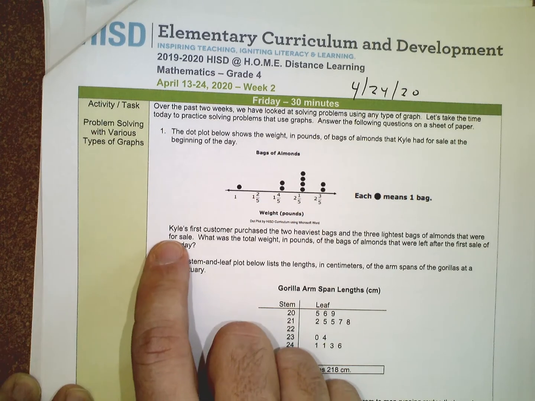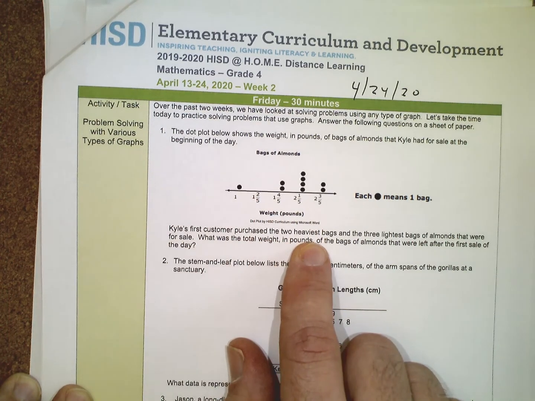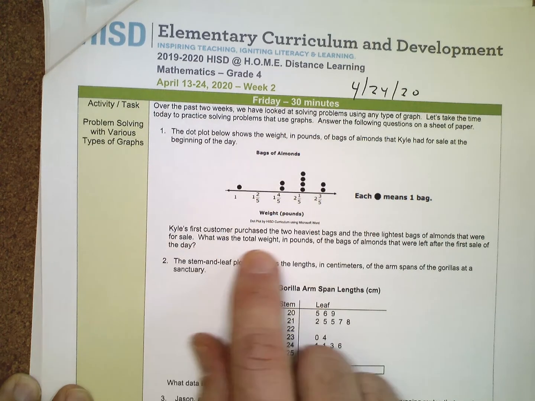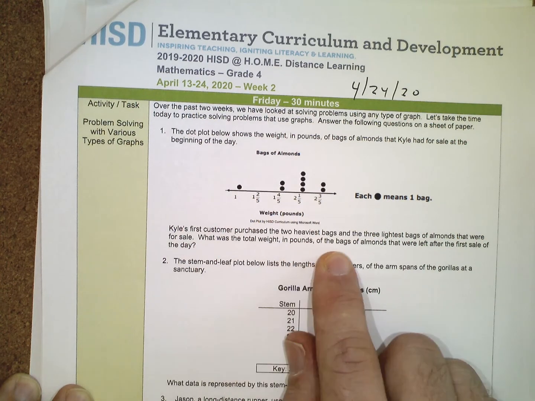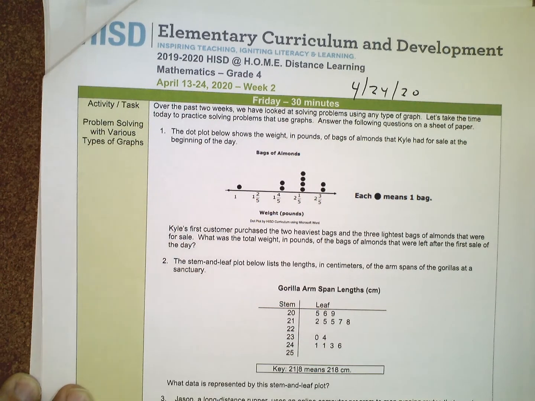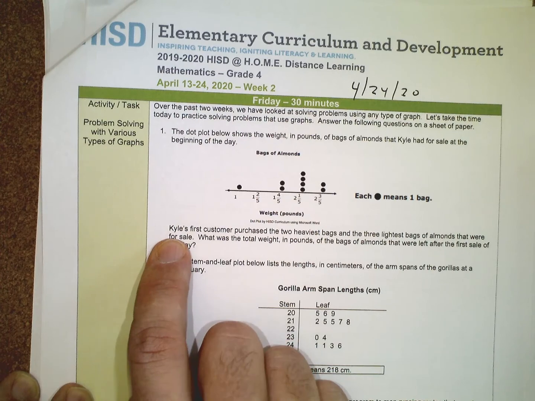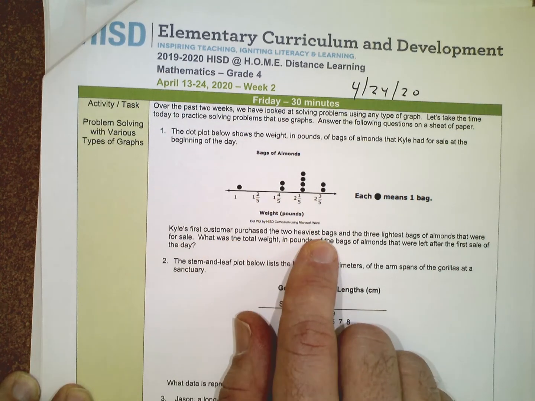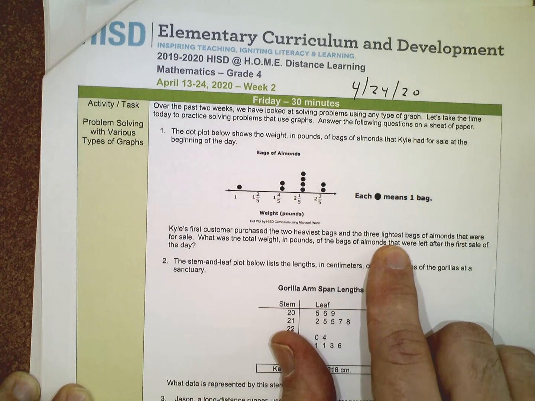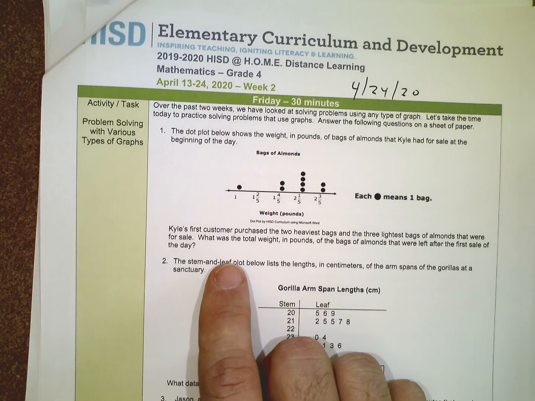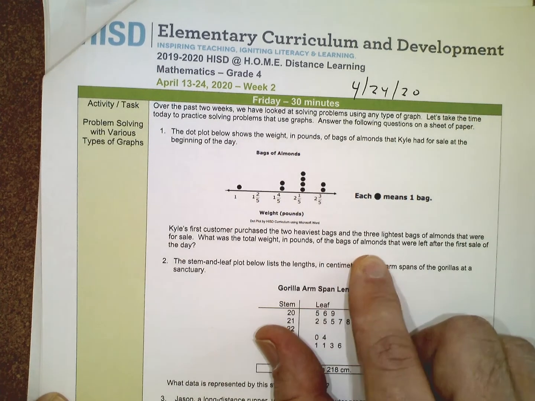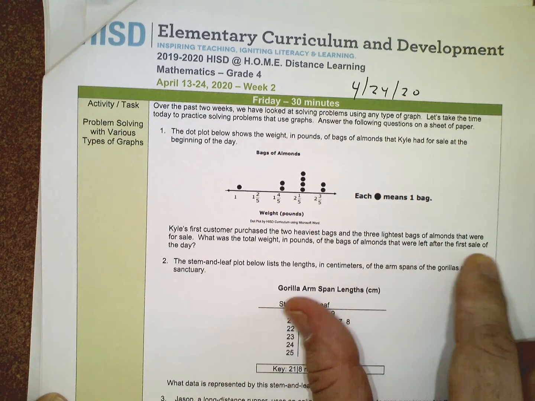Okay, Kyle's first customer purchased the 2 heaviest bags and the 3 lightest bags of almonds that were for sale. What was the total weight in pounds of the bags of almonds that were left after the first sale of the day? Okay, el primer cliente de Kyle compró las 2 bolsas más pesadas y las 3 bolsas más ligeras de almendras que estaban en venta. Okay, ¿cuál es el total en libras de las bolsas de almendras que quedaron después de la primera venta del día?